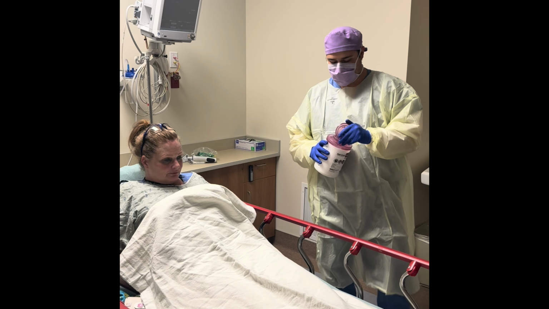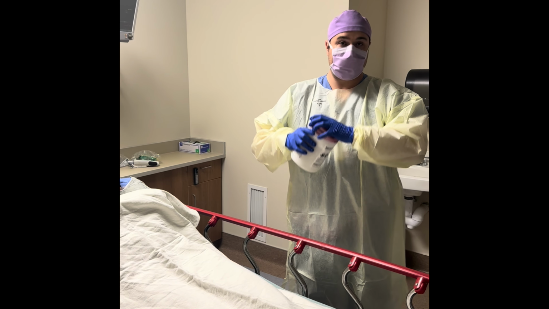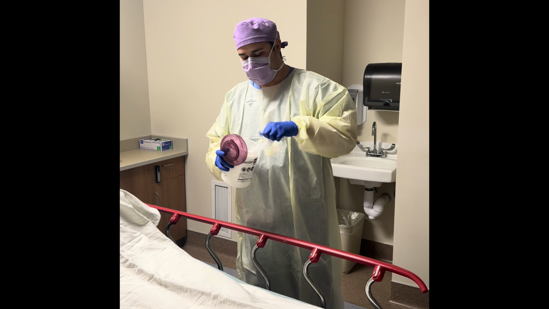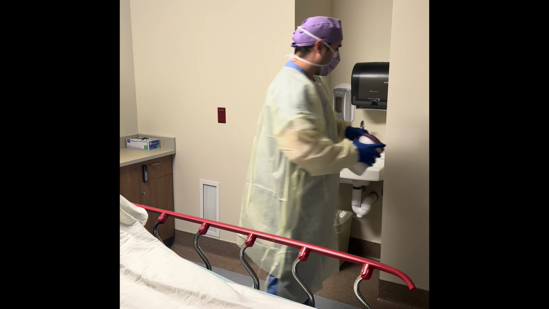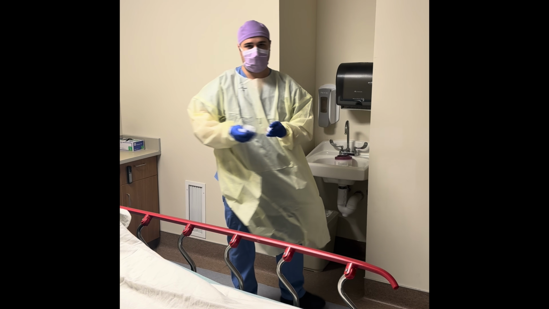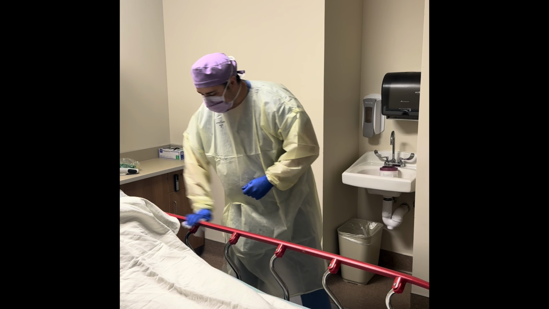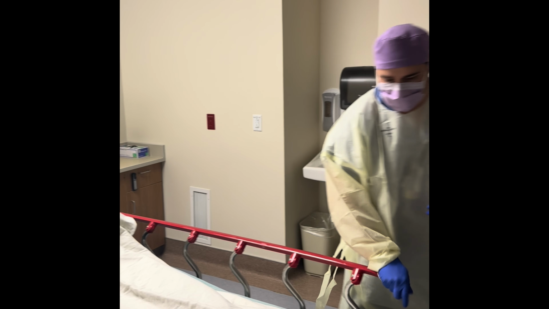to the OR. And then we're gonna take our wipes. If it's C. diff, it's bleach wipes. If it's normal contact, we're gonna take our normal wipes, and we're gonna wipe down anywhere that we're gonna be touching. So it's gonna be bed rails, it's gonna be handles. We just wanna make sure that gets nice and clean.